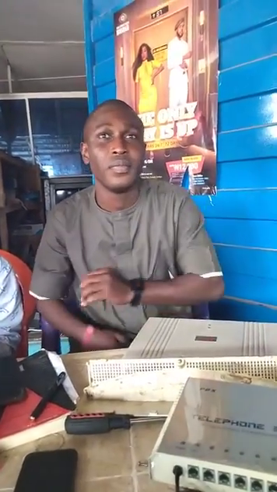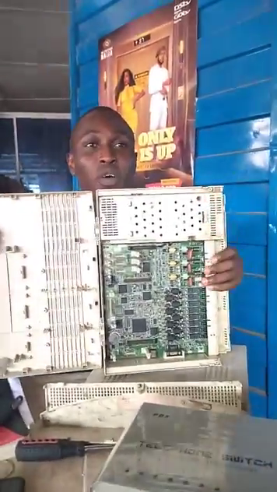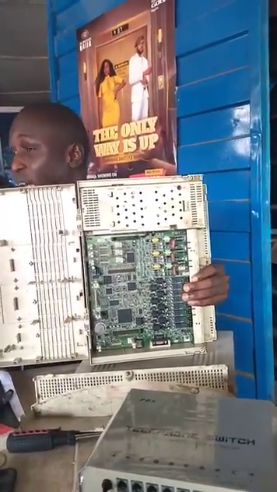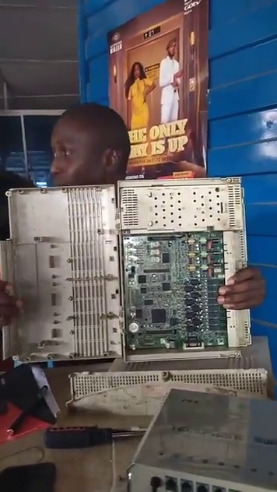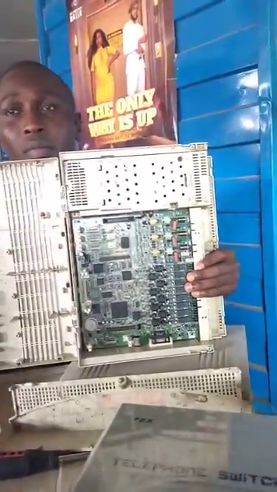Number 3, based on internet connectivity. Under PBX based on internet connectivity, we have first what we call IP PBX. A good example of IP PBX is this. There are PBX that have an IP address and they also have a MAC address.